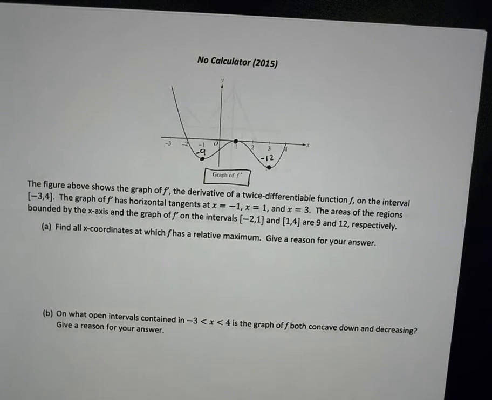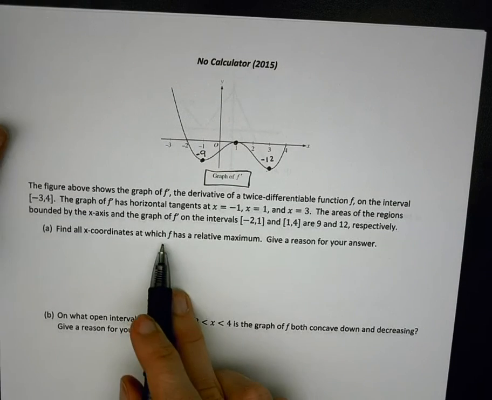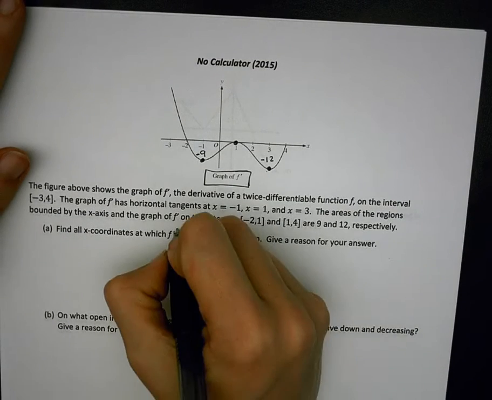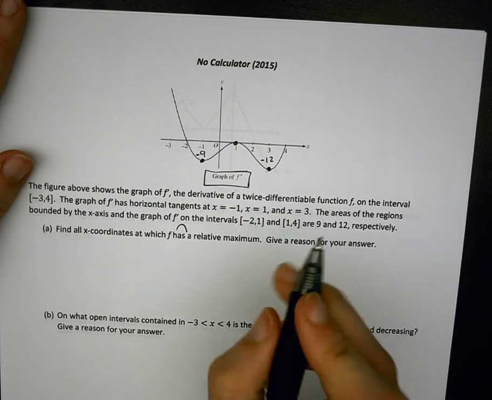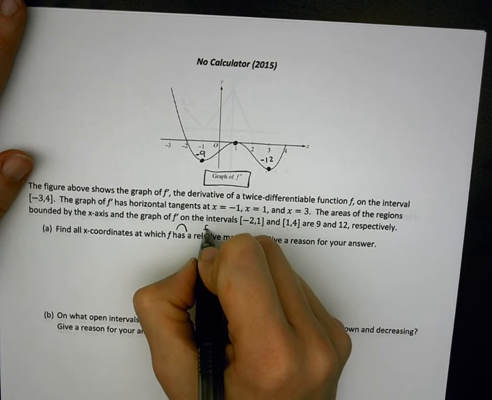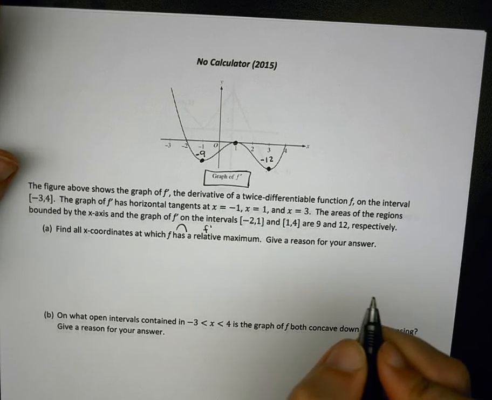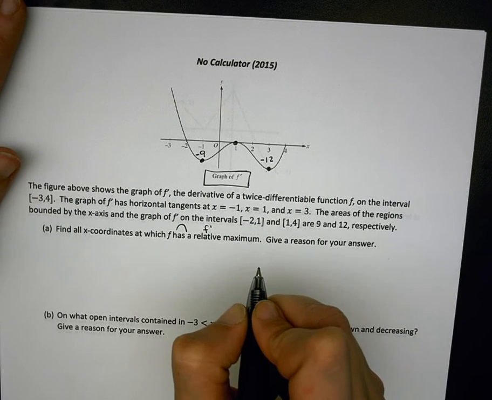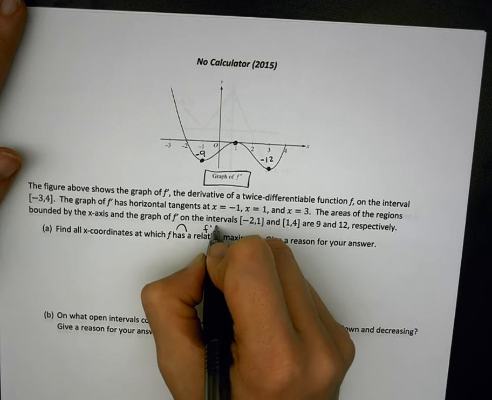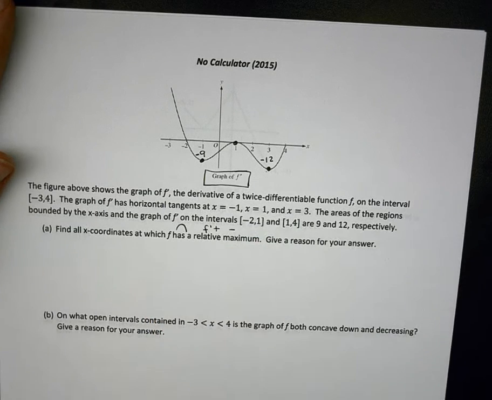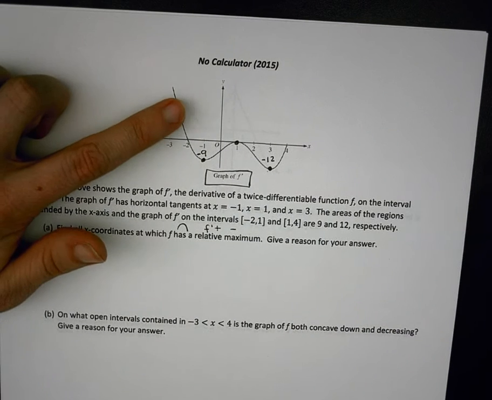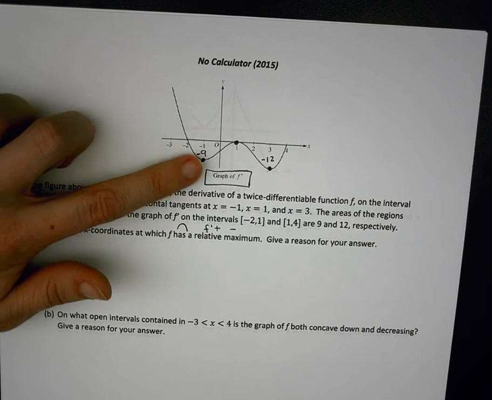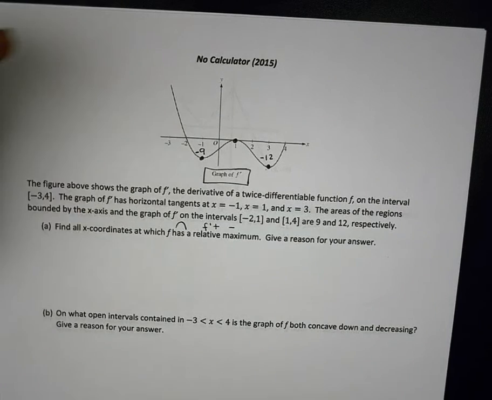Okay, well, for f to have a relative maximum means I'm looking for a hill. However, this is not a graph of f, so it's not going to look like a hill. This is a graph of f prime. So what does a relative maximum look like on an f prime graph? It's a change from positive to negative. So this f prime graph changes from positive above the x-axis to negative below the x-axis at -2.